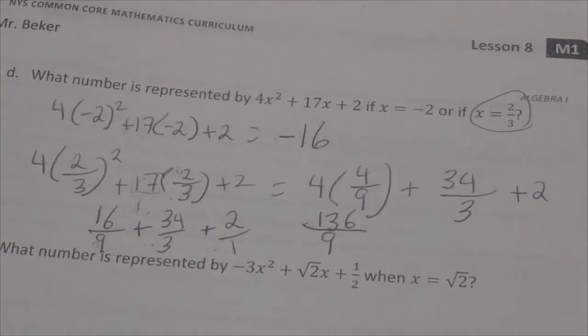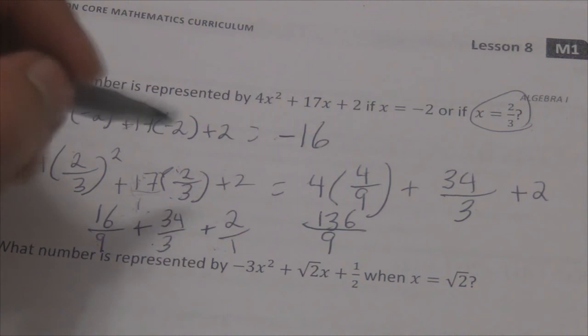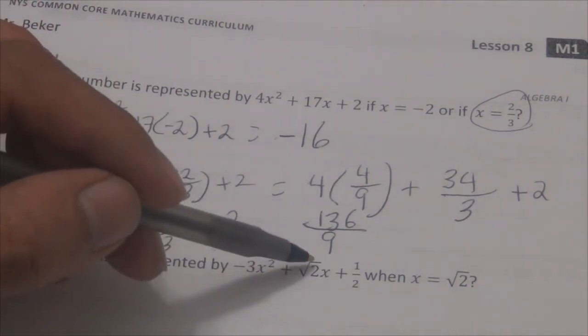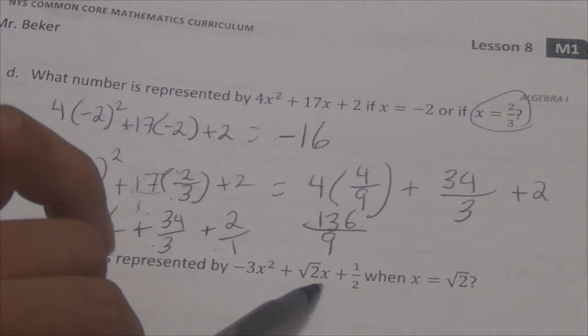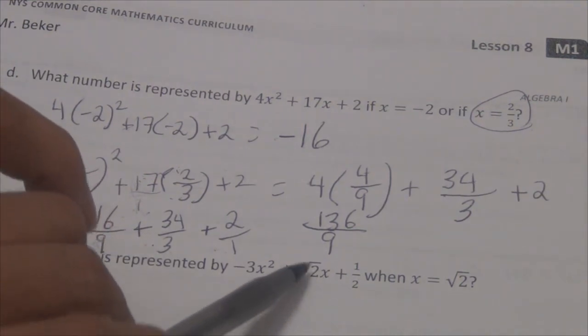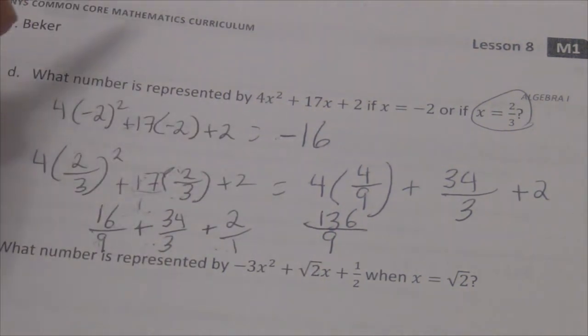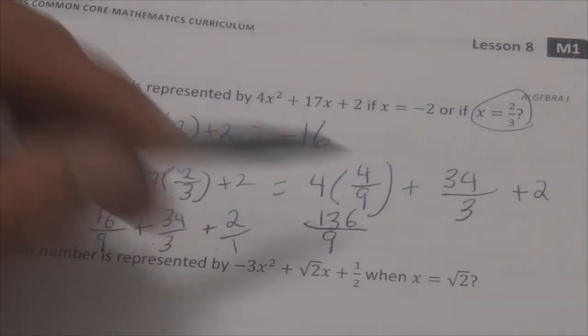And that's what you're gonna get, but you have to show more work than I did. What number is represented by negative 3x squared plus radical 2? And look, I don't think the x is included here. That's why when I do it, I like to close in the whole radical thing. Okay. So when x is radical 2.